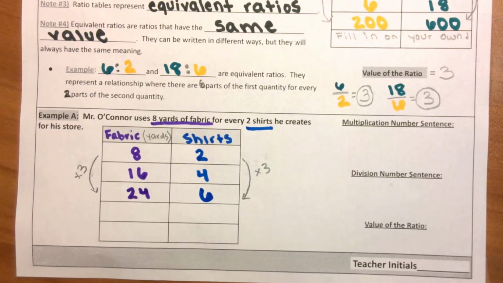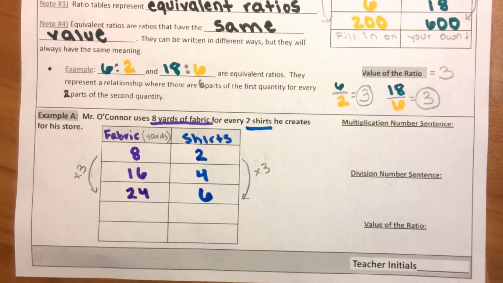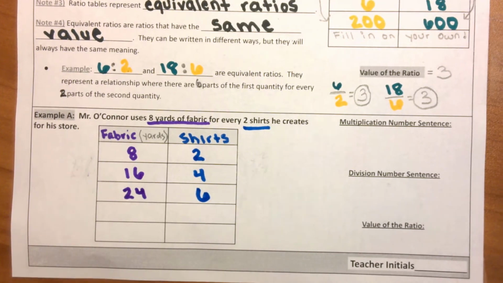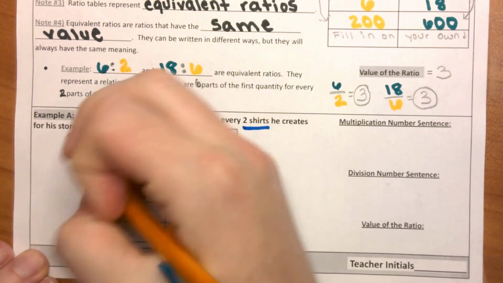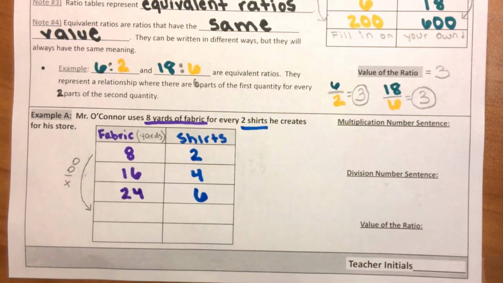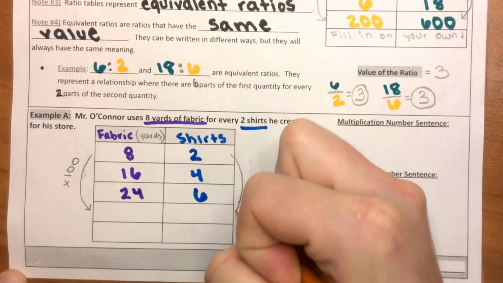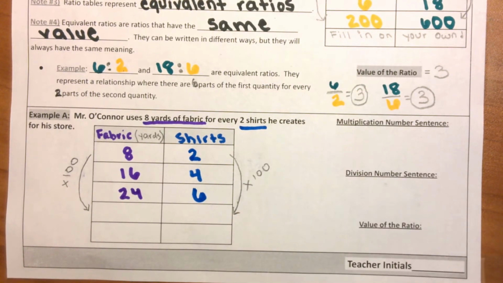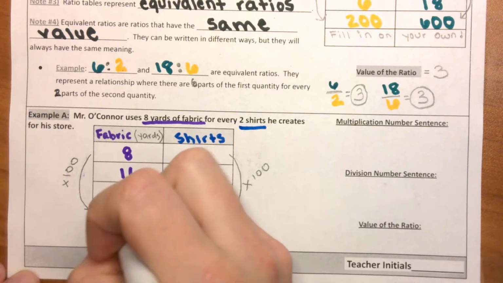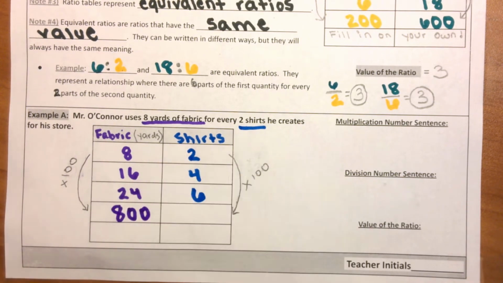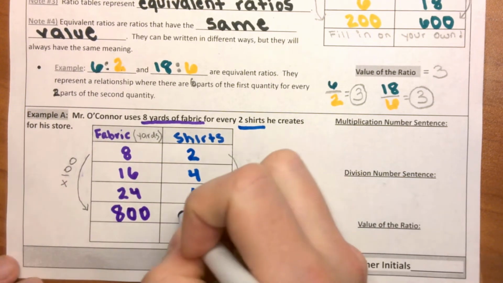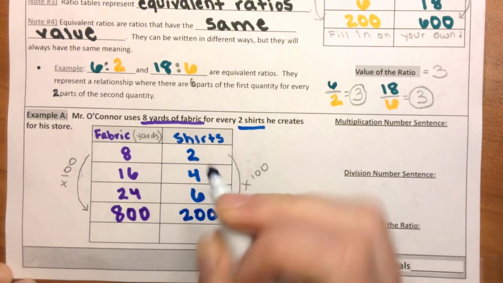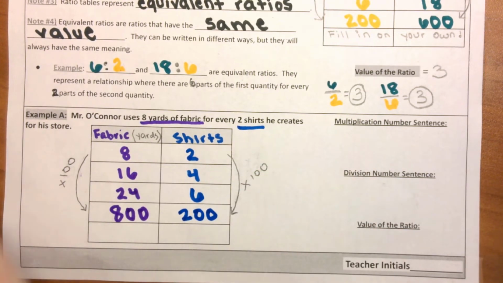So instead of multiplying by 3, we could multiply by 100. Eight times 100 is 800, and 2 times 100 is 200. I want you to pause the video and fill in this last row on your own.